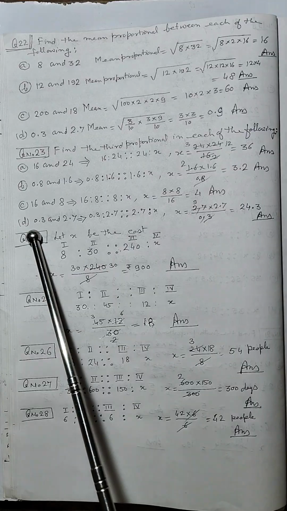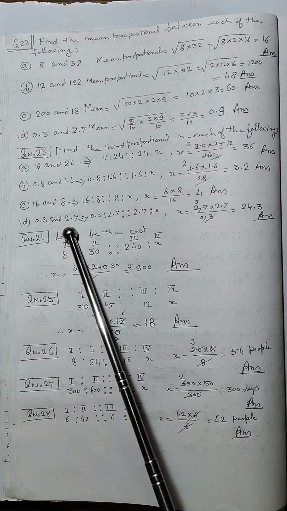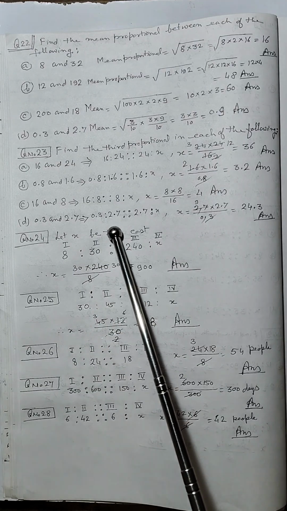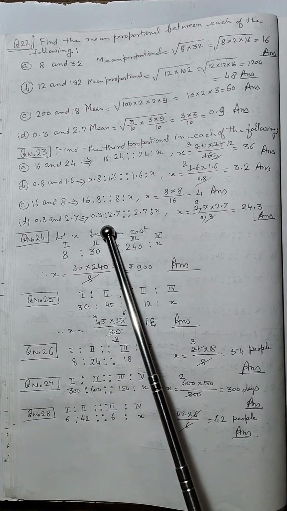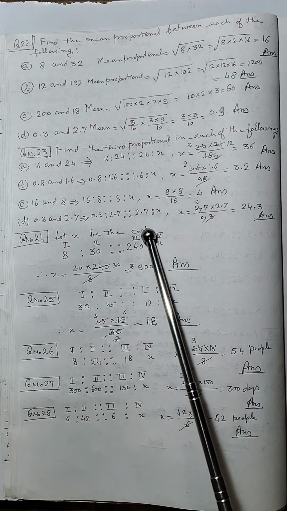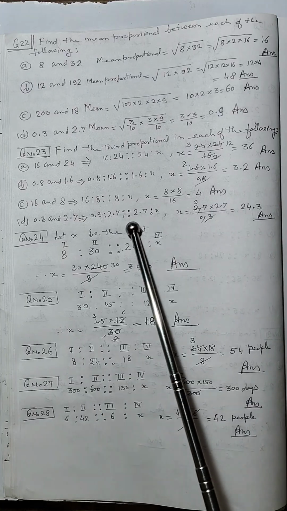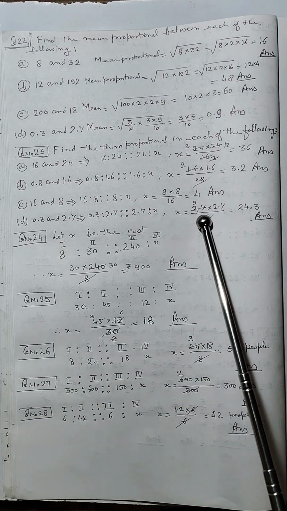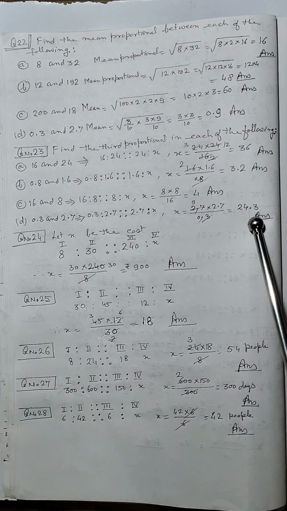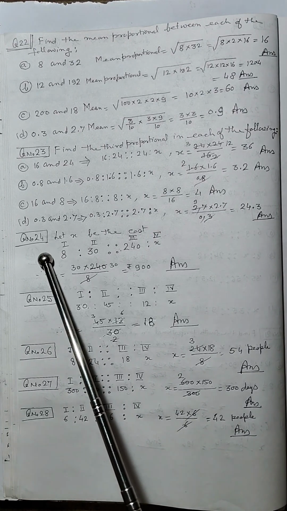Now come to the D part, that is 0.3 and 2.7. It will be equal to 0.3 is to 2.7, same ratio, 2.7 is to x. So x will be equal to the product of the middle term, that is 2.7 into 2.7 whole divided by 0.3. It will be equal to 24.3. Now come to the question number 24.